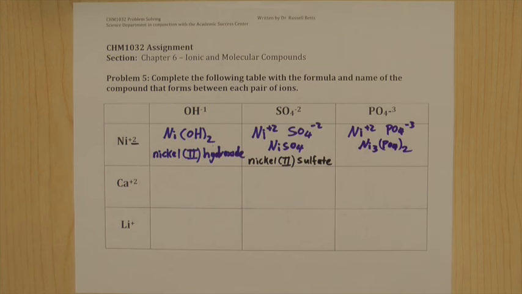If you do not understand where that formula came from, you should pause the video right now and go get a tutor and say, hey, I don't get this. Please show me how to do that. I've shown you in subsequent videos how to make polyatomic formulas. If it's still not quite clear, grab a tutor, make it clear right now. Don't wait, okay? If you're good, follow along.